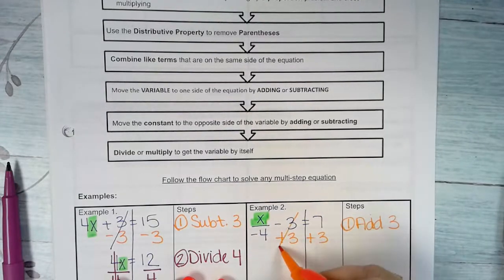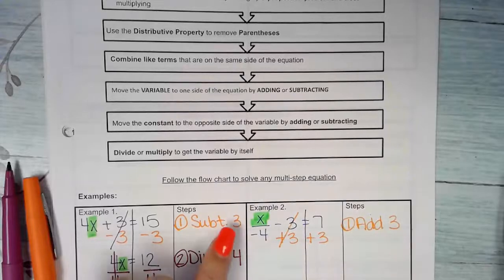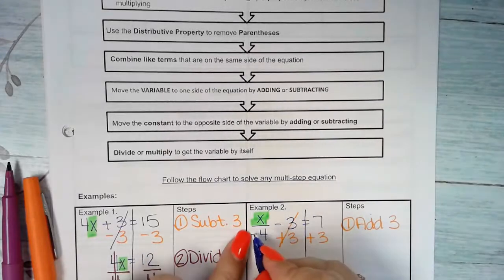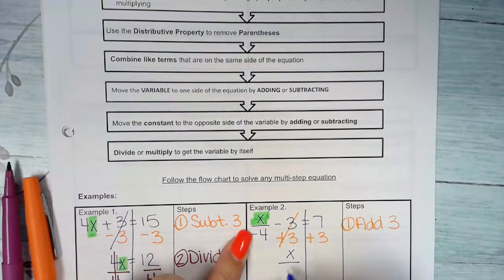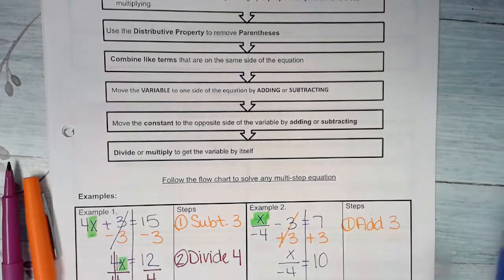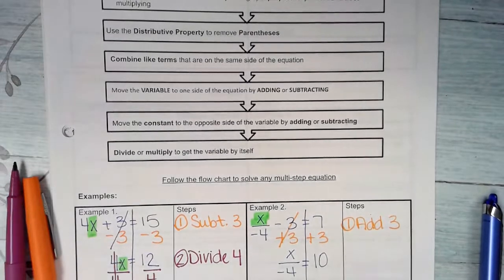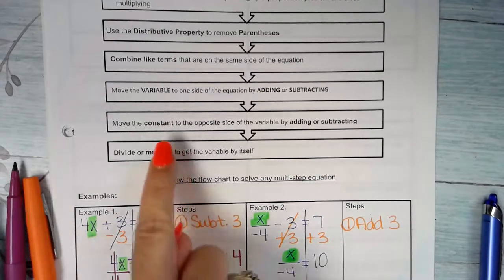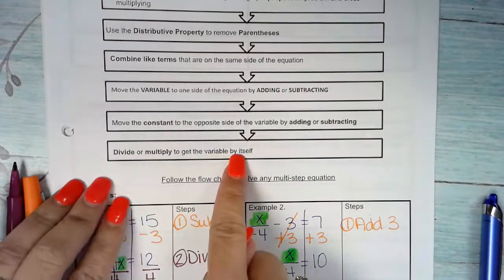Negative 3 plus 3 is 0, so that cancels. I am left with x over 4 over negative 4, because the sign goes with it, is equal to 7 plus 3, which is 10. Now, my goal, remember, is to get this x by itself. So the next step is to divide or multiply to get the variable by itself.